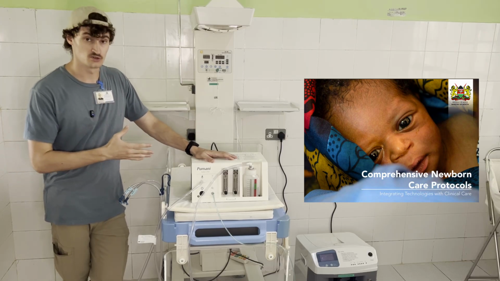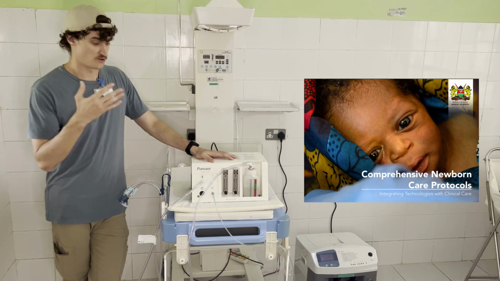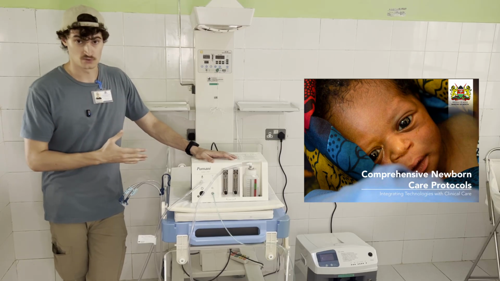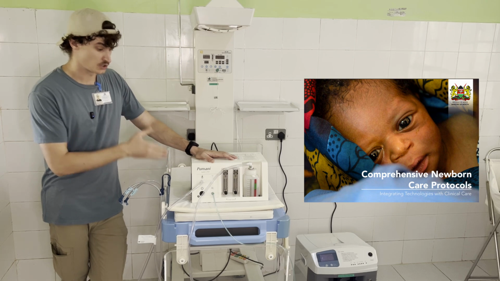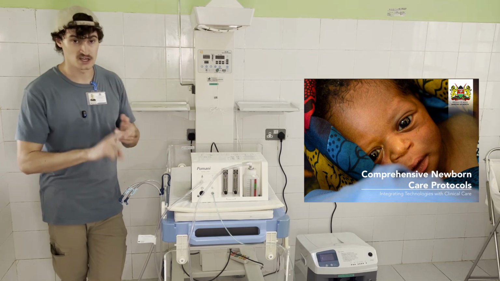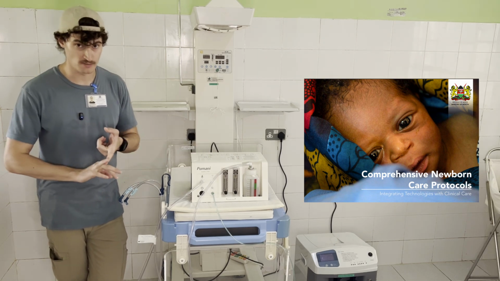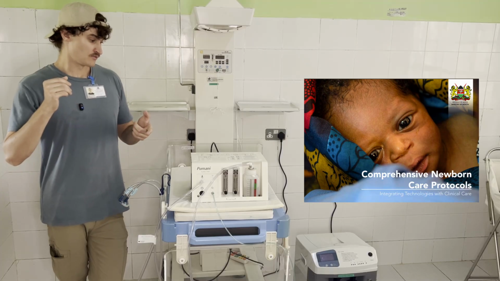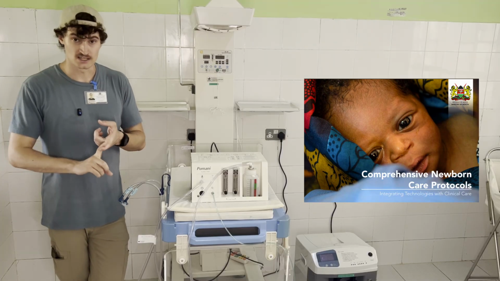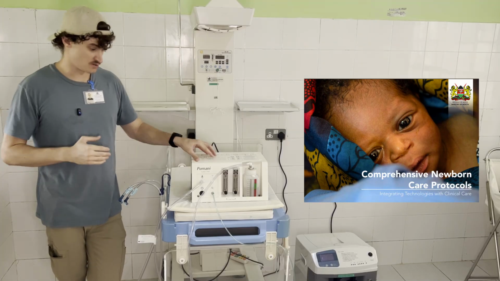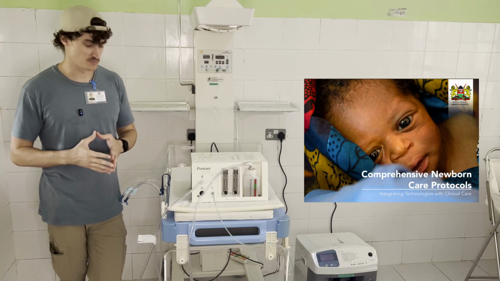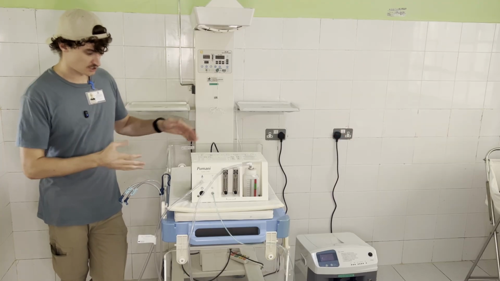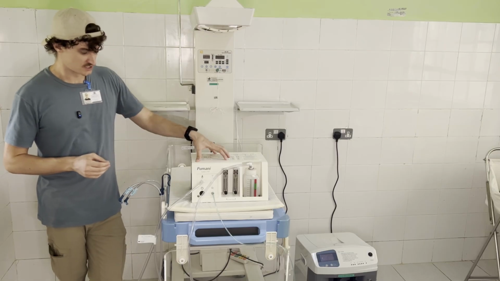The comprehensive newborn care protocols from Kenya, released in 2022, are fantastic, and they're extremely detailed in going over how to use CPAP, everything from setting it up, testing the machine, getting the baby ready, and all the way to escalating the care, increasing the treatment, and then eventually decreasing the treatment and stopping the treatment once the baby gets better. So let's talk about our machine specifically right here.